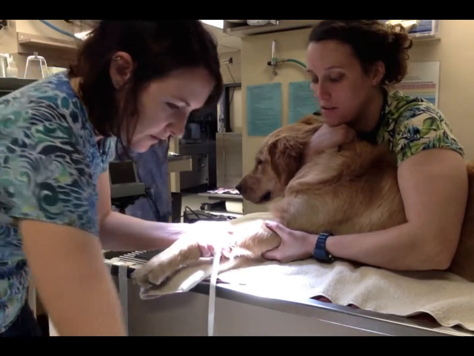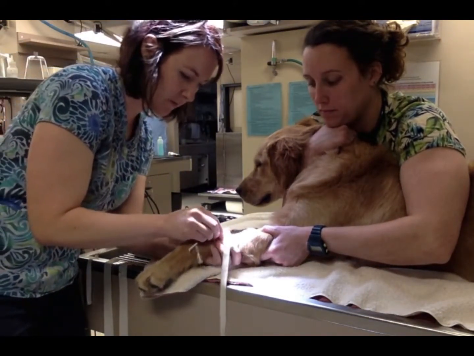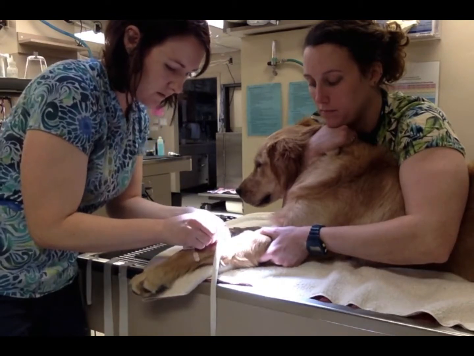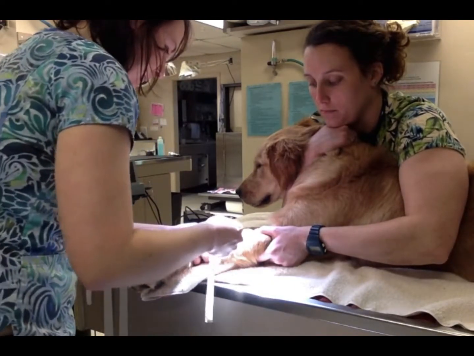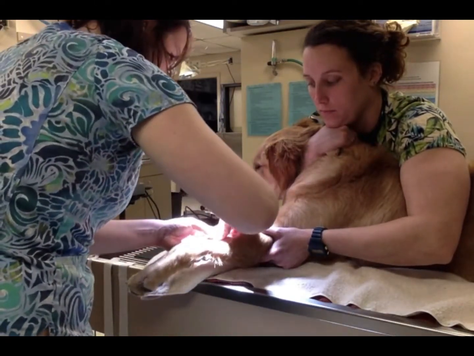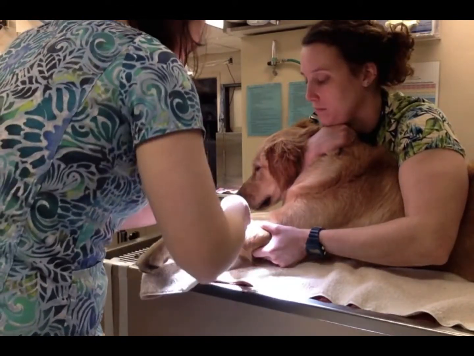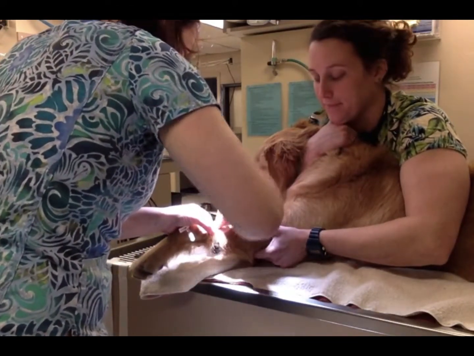And now I have a T-port that I've already pre-filled with saline, so I'm going to connect it here. All right. And I already have my tape on, so I can secure it to the skin. Wrap it around, make sure I'm securing the tape to itself and holding the catheter in place.